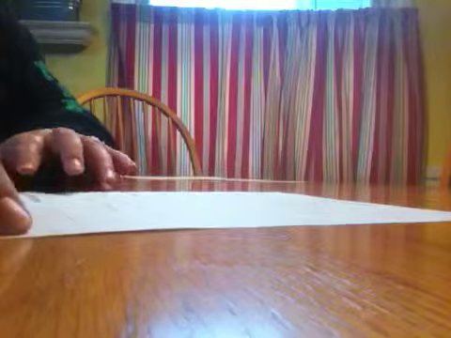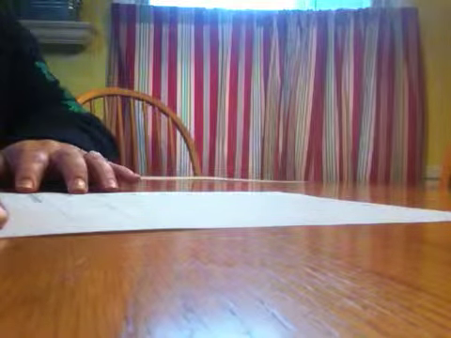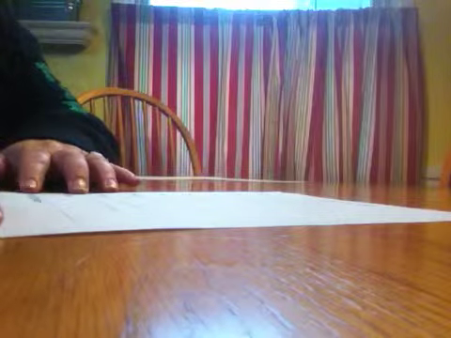Okay, I need a main idea statement. The main idea of this passage is pigeons are used for mail. For messages, for giving messages. Excellent. That's a good thought. Okay, now I'm going to give you your own passage to read this time.